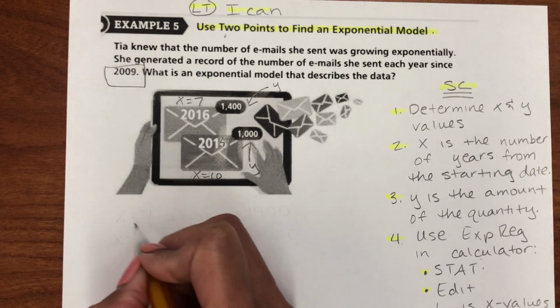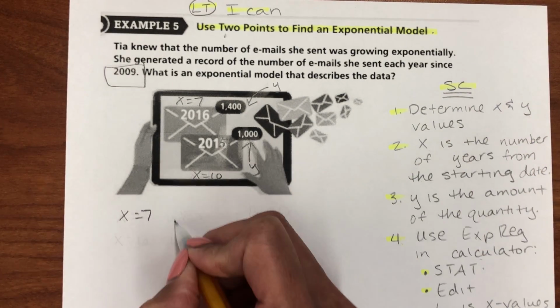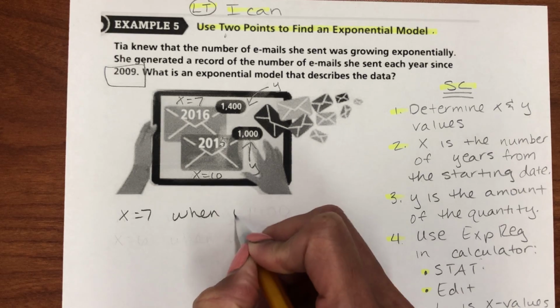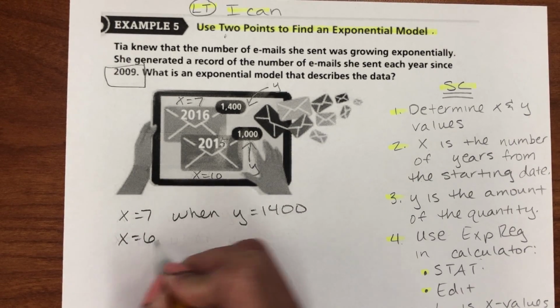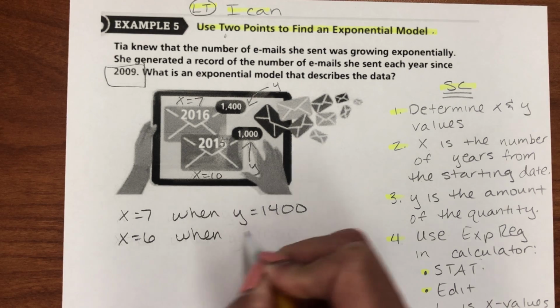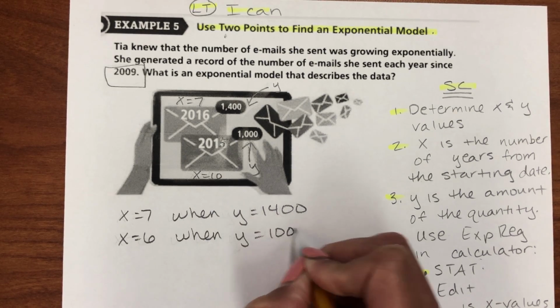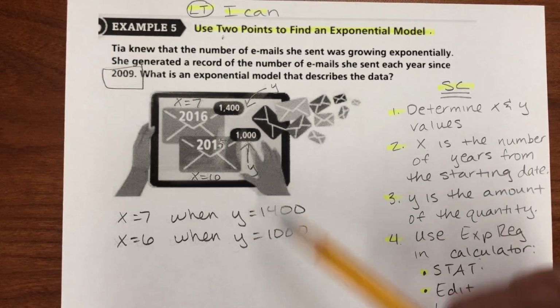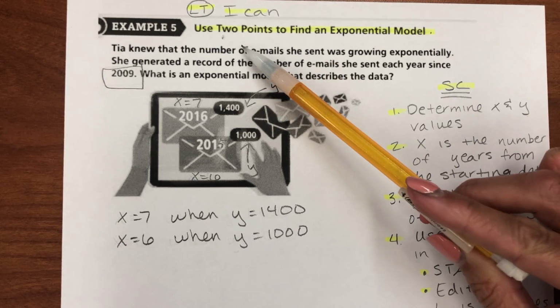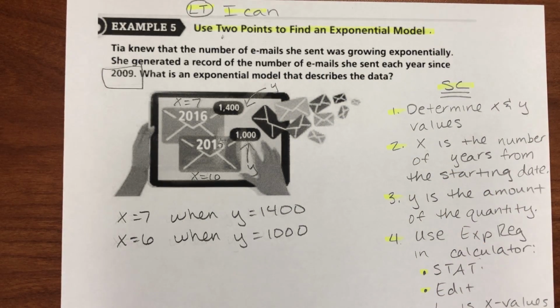So I can say that x equals 7 when y equals 1,400, and x equals 6 when y equals 1,000. All right, so now we have all the information we need. We have our 2 data points, we know the x and y's. So now we're ready to put this in our calculator.